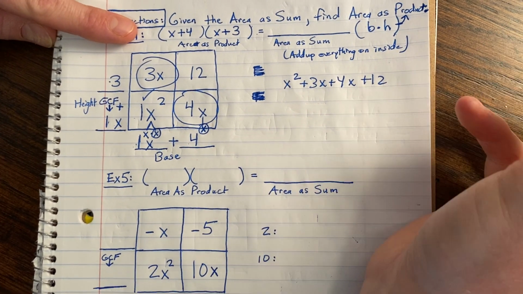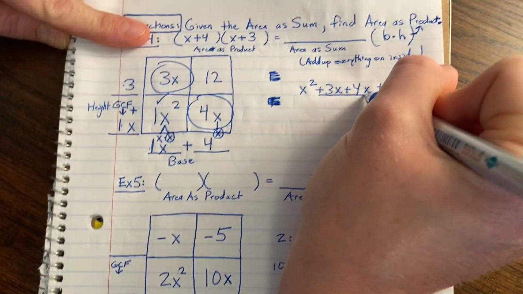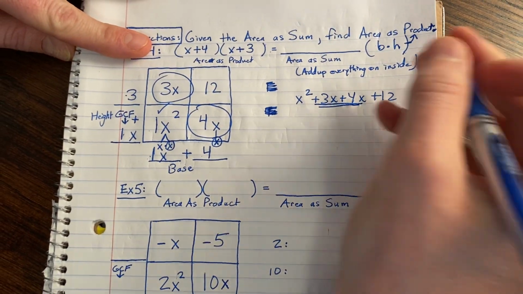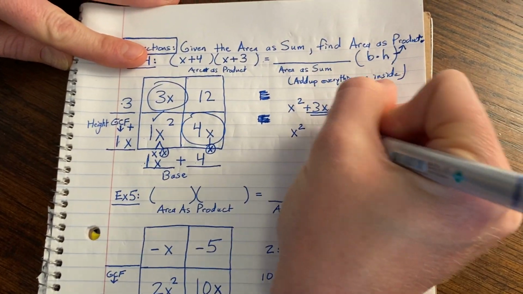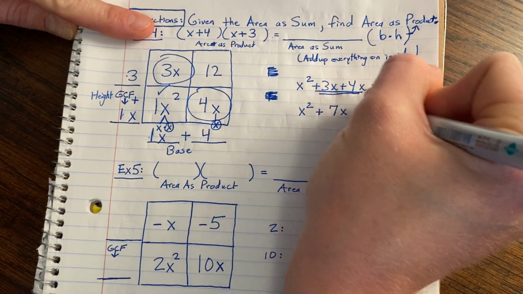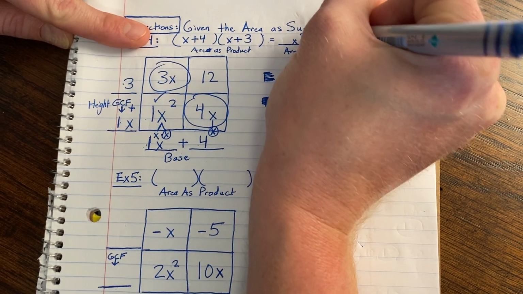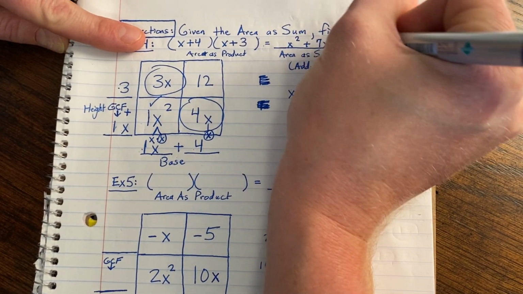So do we have any like terms? Yes, they're in the middle. So we have x squared plus 3x plus 4x is 7x plus 12. So we have x squared plus 7x plus 12.